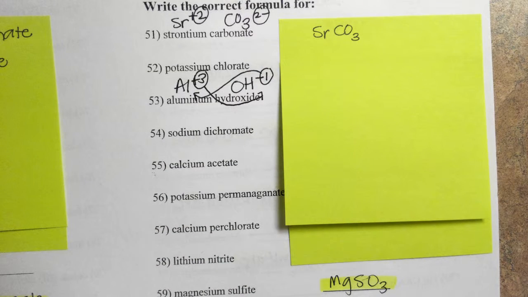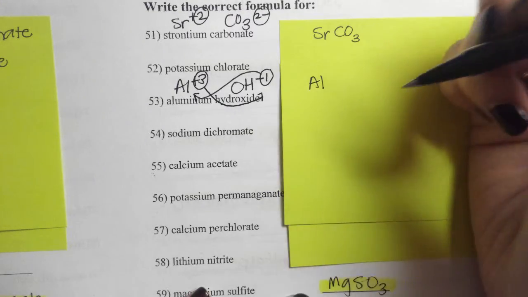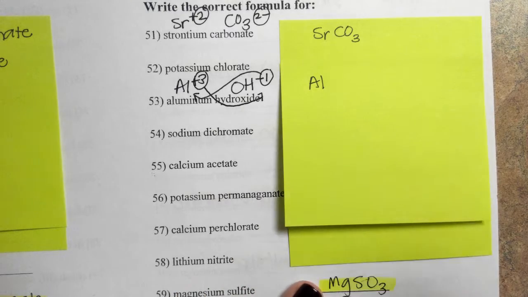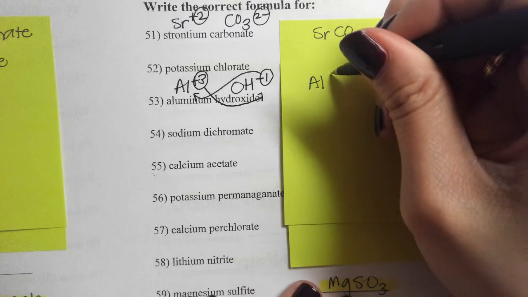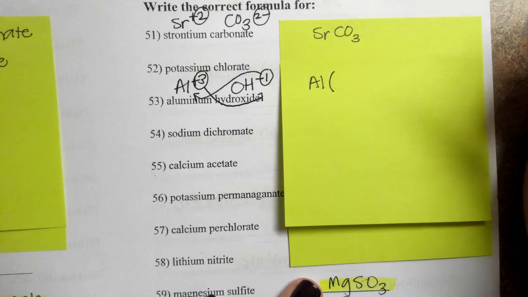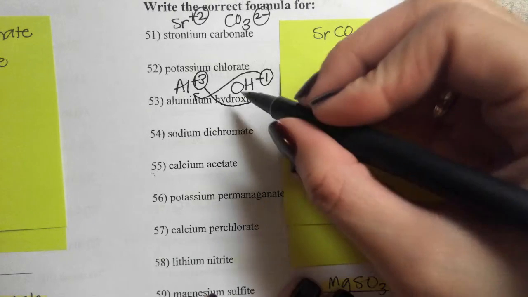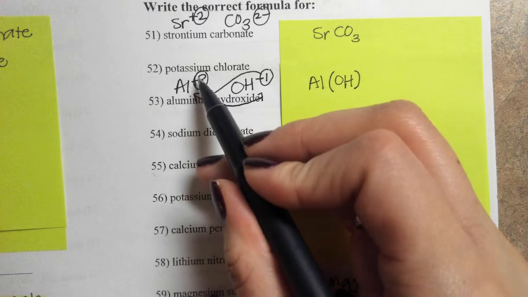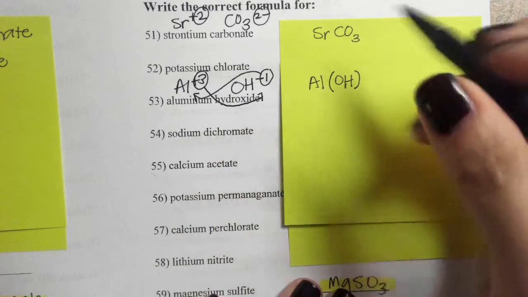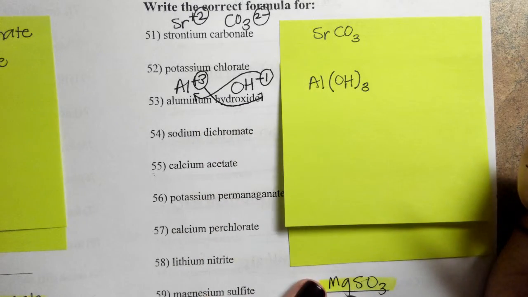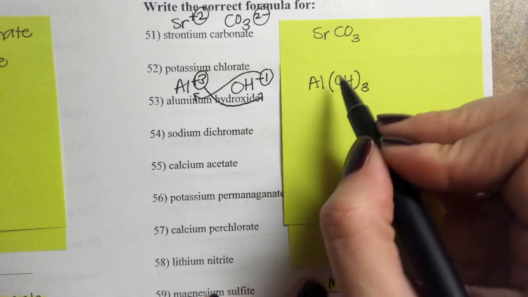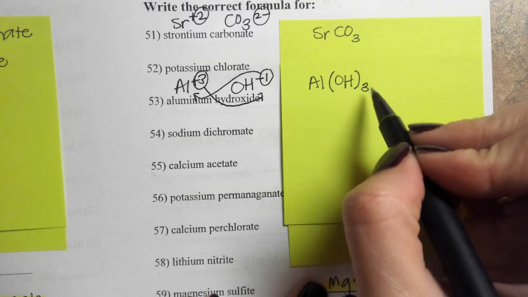When we write the formula for this, again, the metal always goes first. So we're going to write down Al. The 1 goes with Al, so I'm not going to write the 1 because we don't write 1s. Next, we're actually going to draw a parenthesis, and I'll explain why that's important later. We're going to put OH in it, and we're going to close that parenthesis. We know that this 3 now belongs to OH, so we'll put the 3 outside of the OH. This would be your final answer for number 53, aluminum hydroxide: Al, parentheses, OH, close parentheses, 3.